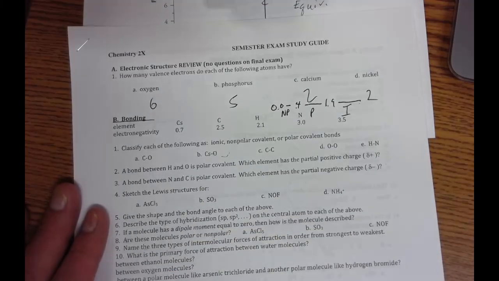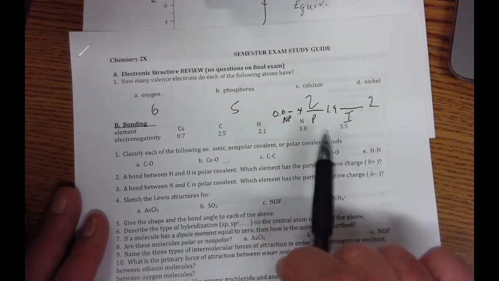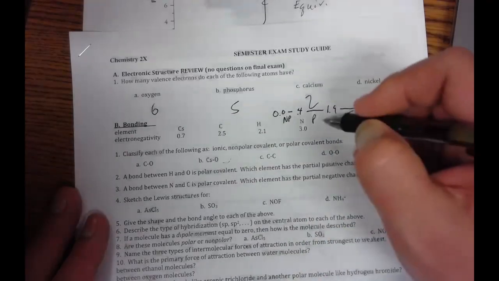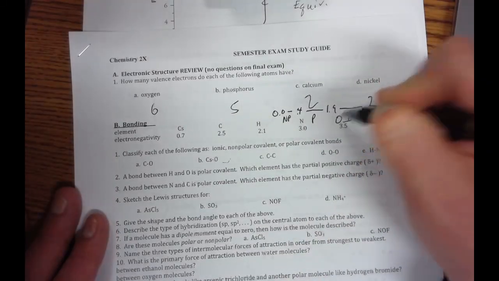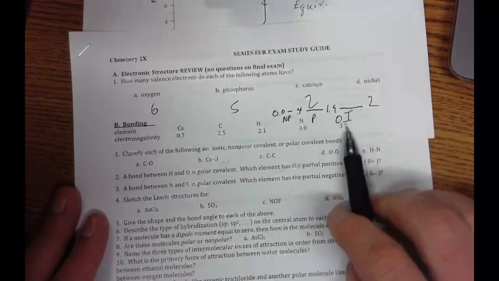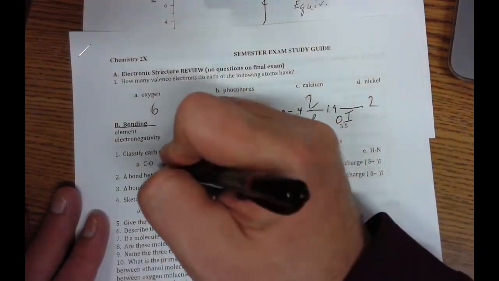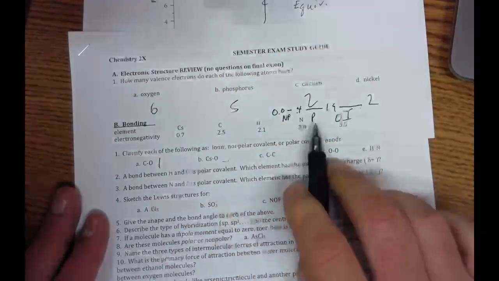So CO, C is 2.5. This is actually O right here. O is 3.5. 3.5 minus 2.5 is 1. 1 is polar.